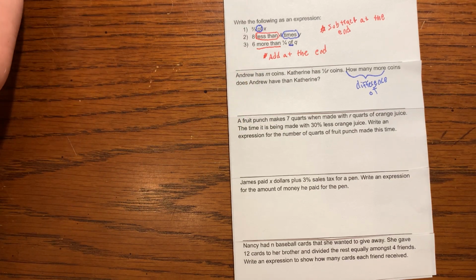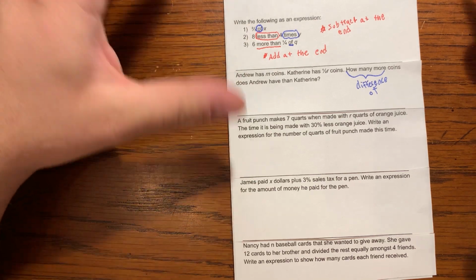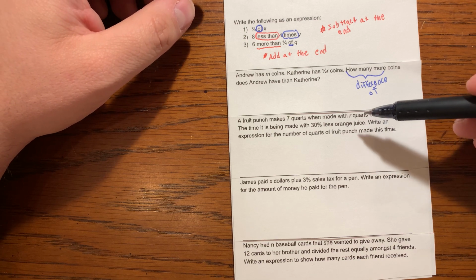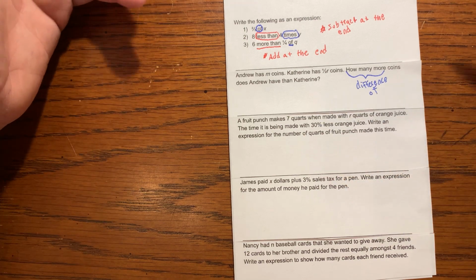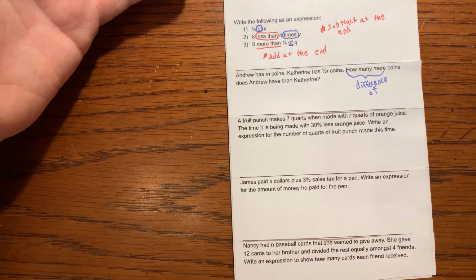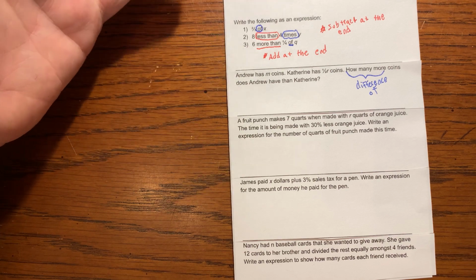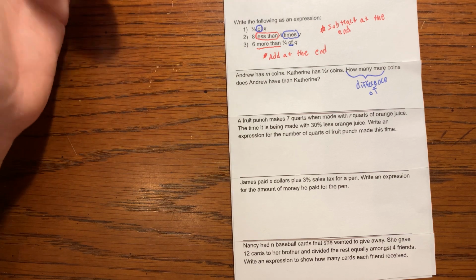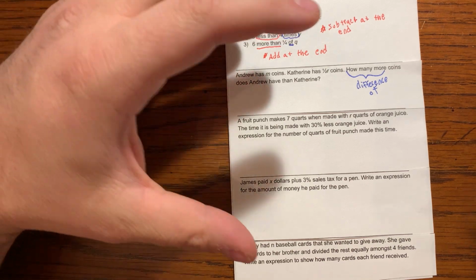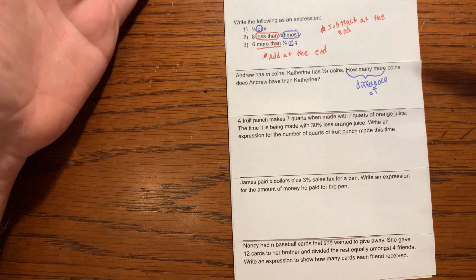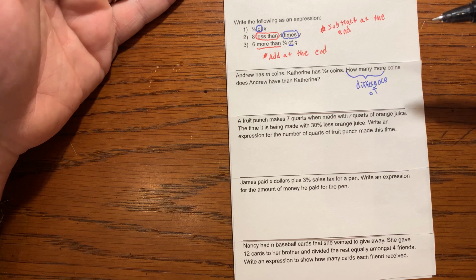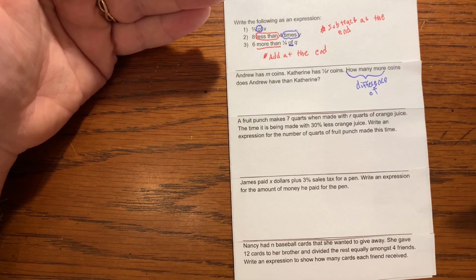So when you're making fruit punch, you often have a combination of different flavors. And in this case, they're using R quarts of orange juice, but it makes 7 quarts altogether. So it could be like 3 quarts of orange juice and 4 quarts of apple juice, and that's their fruit punch. And it's not a very well blended fruit punch, but it is a 7 quart fruit punch. Okay, so we want to make an expression that shows that this time, while this fruit punch did make 7 quarts, it was made with 30% less orange juice than usual.